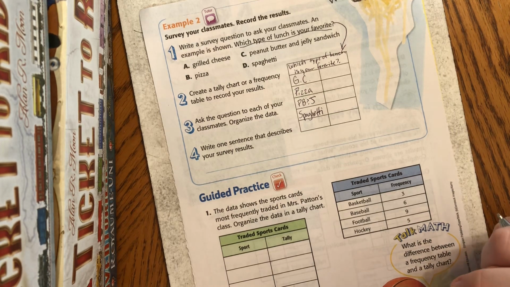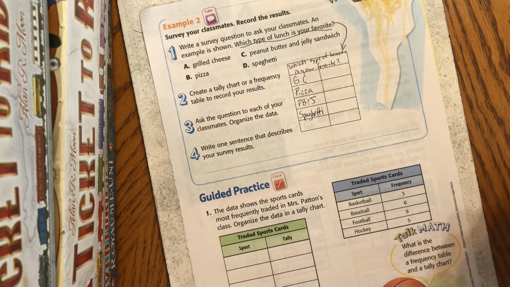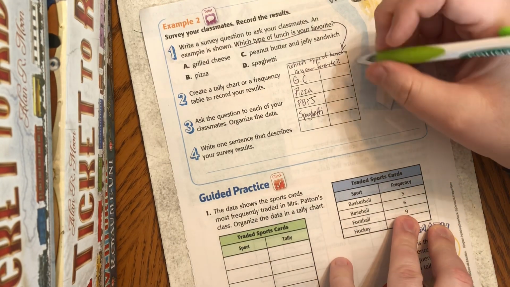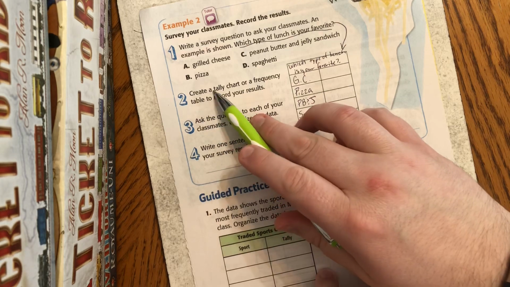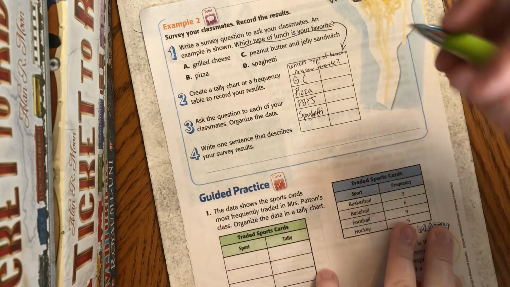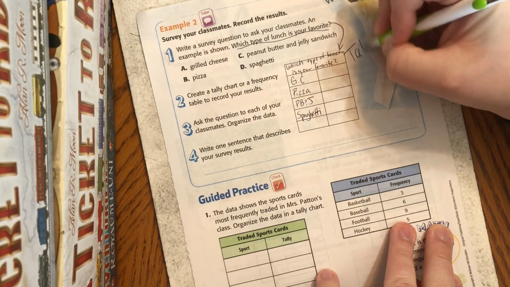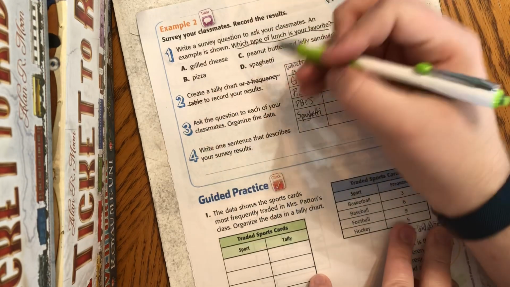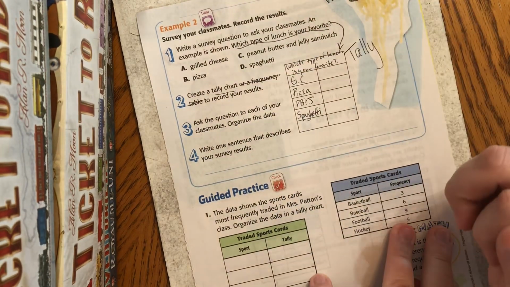Okay, so we're gonna say that 4 people enjoy grilled cheese. Oh my goodness, I need to read number 2. Create a tally chart or a frequency table to record your results. We are going to do a tally. Okay, so you don't have the option of a frequency. You're gonna make a tally chart.